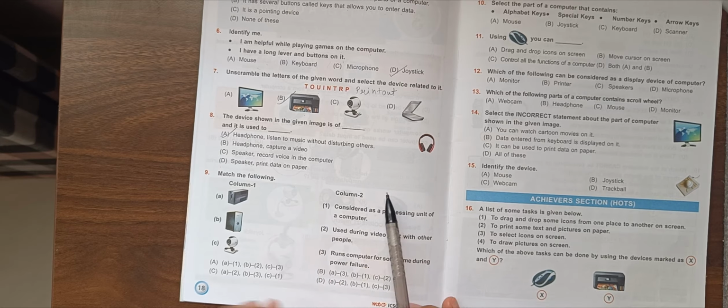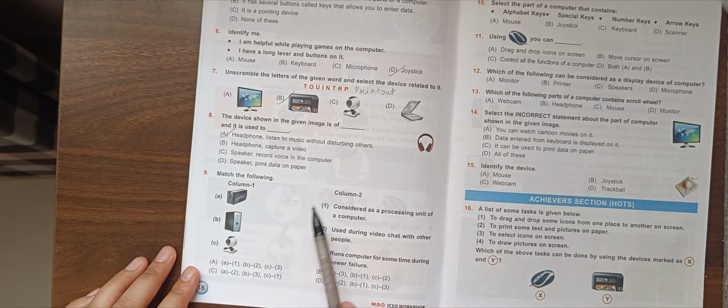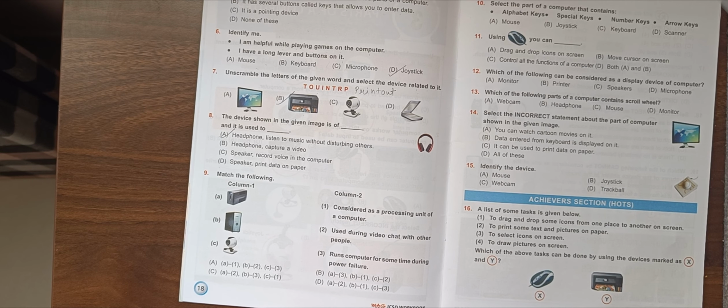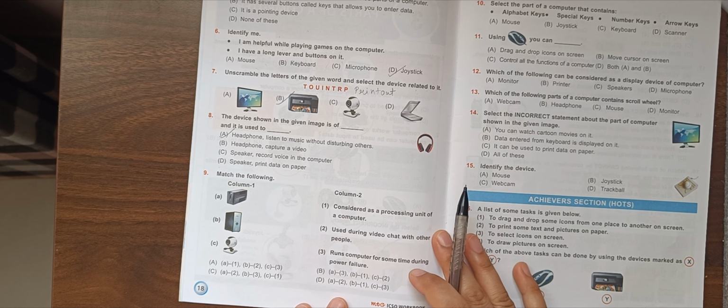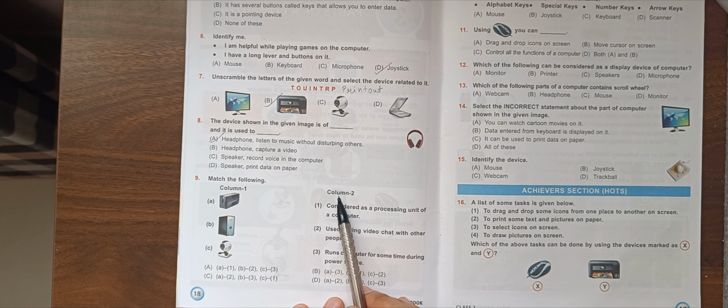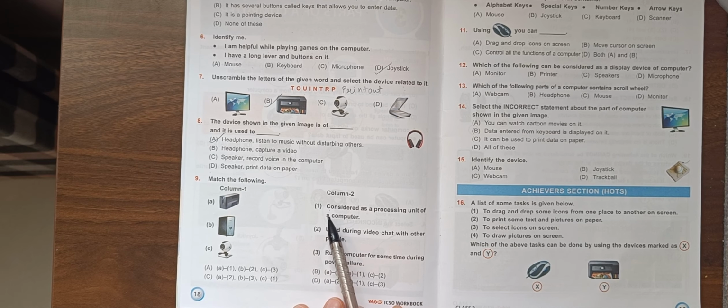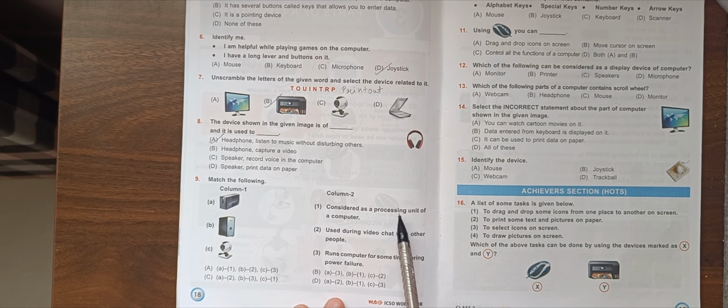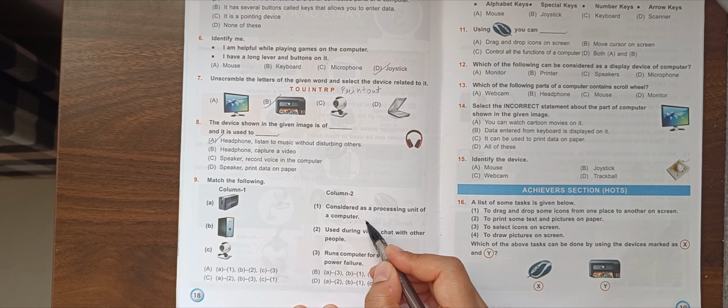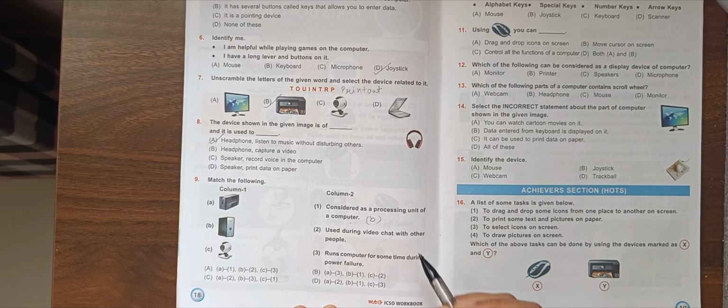Match the following, column 1 and 2. In another video I told you how we need to solve. We first read the column 2 question. Considered as a processing unit of a computer. Which is the processing unit of the computer? Its answer is B, which is CPU.